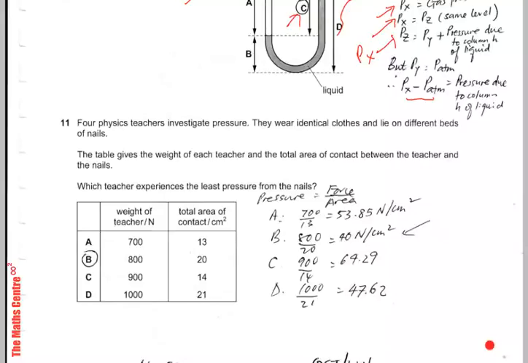So we've got 4 physics teachers investigating pressure, and you're given the weight of each teacher and the total area of contact between the teacher and the nails. Which teacher experiences the least pressure from the nails?